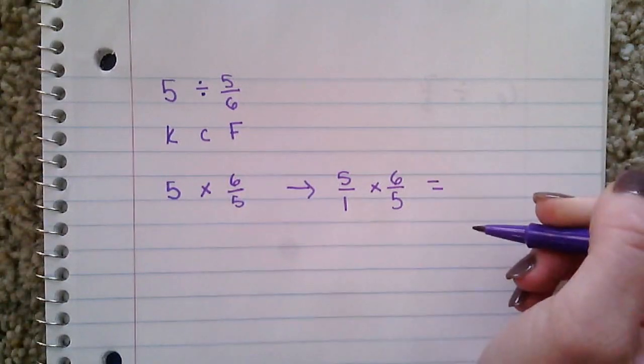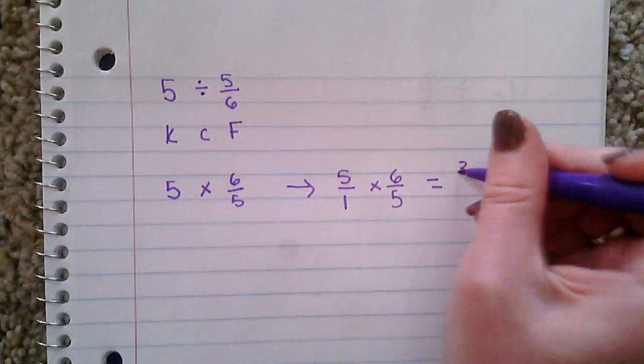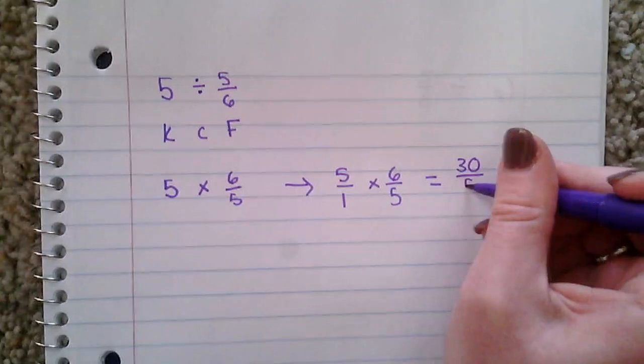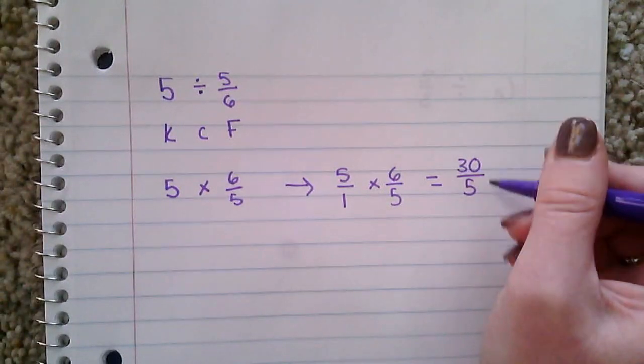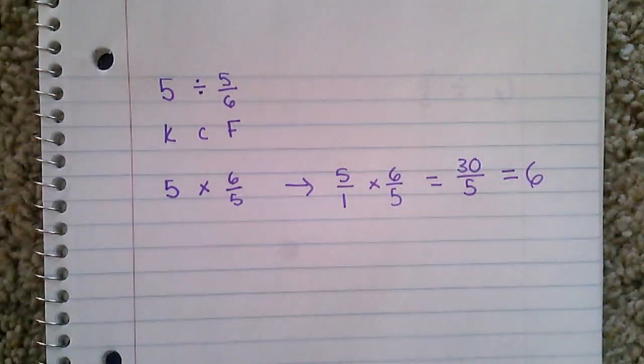Now I can do the math. I know 5 times 6 equals 30, 1 times 5 equals 5, and then finally, 30 divided by 5 equals 6. Now I'm ready to draw my tape diagram, or my model, to prove my answer.